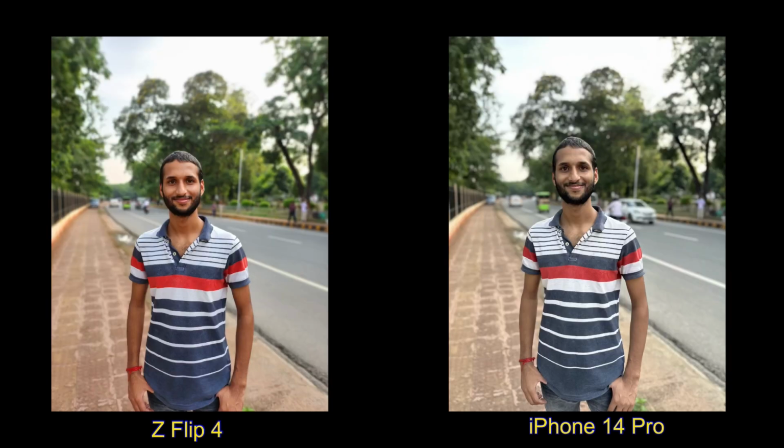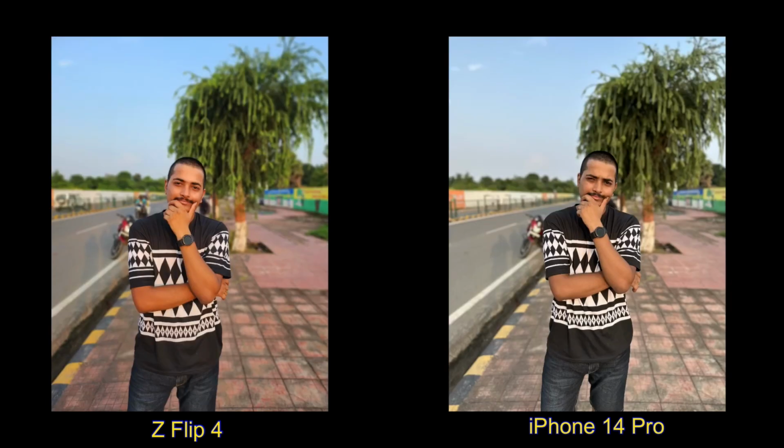But when it comes to the most important thing, which is the face, because in a portrait shot the human skin tone matters the most, here the iPhone 14 Pro shines by a huge margin. Because look how bad I am looking in the photos of the Z Flip 4. It's very reddish and very pinkish, whereas the 14 Pro is so good.